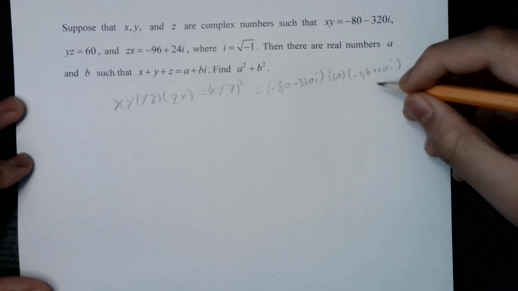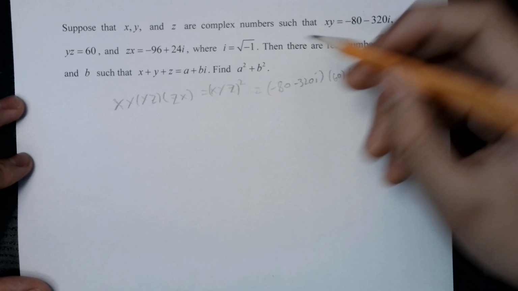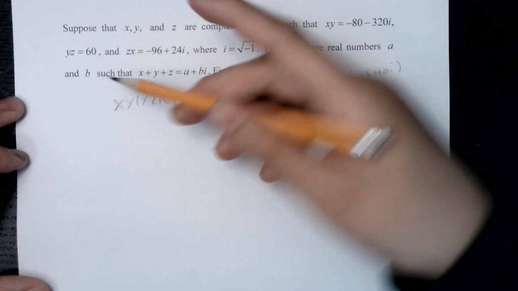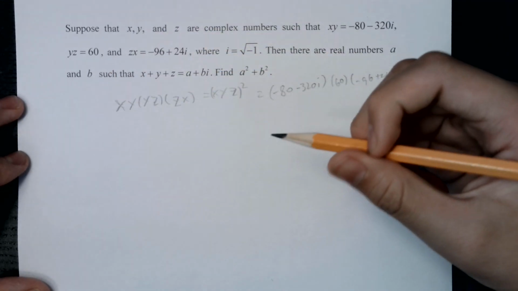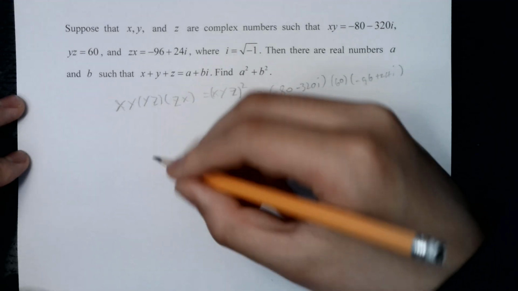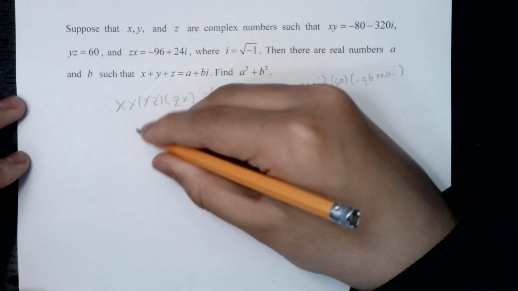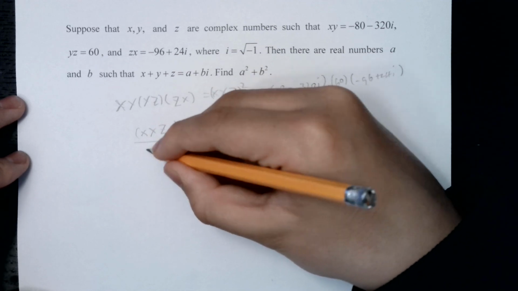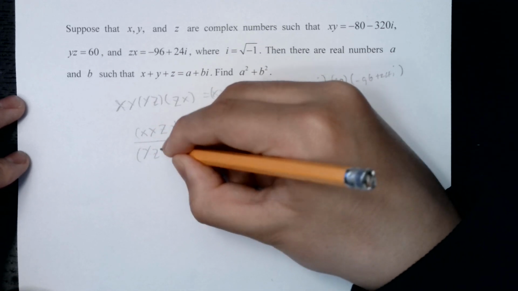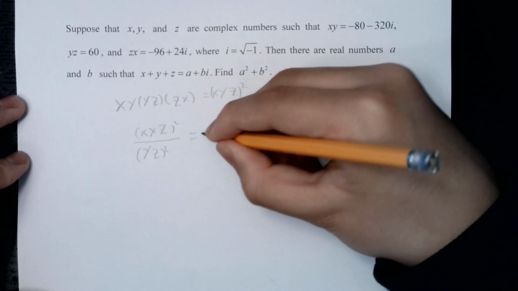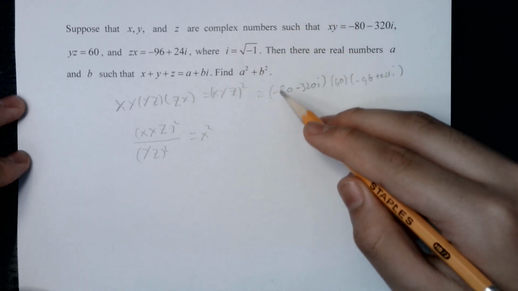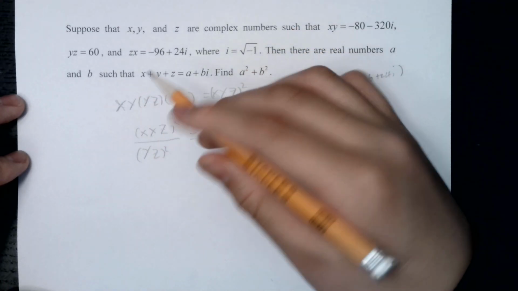And now let's divide this by yz, as yz is the only product that we have here that does not contain an imaginary part. So (xyz) squared over (yz) squared should leave us with x squared. So what is x squared going to be equal to? Well, it's this big string of numbers divided by 60 squared.